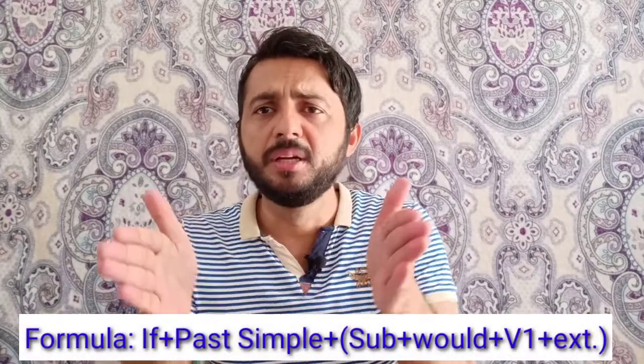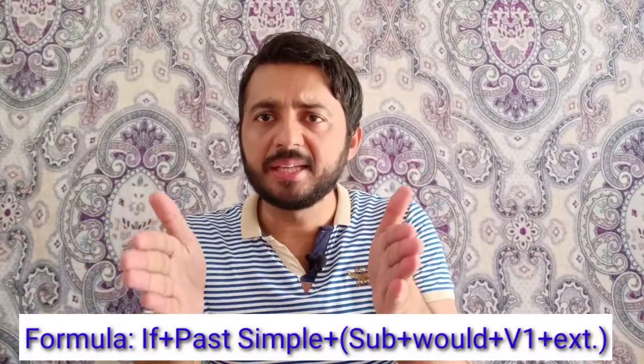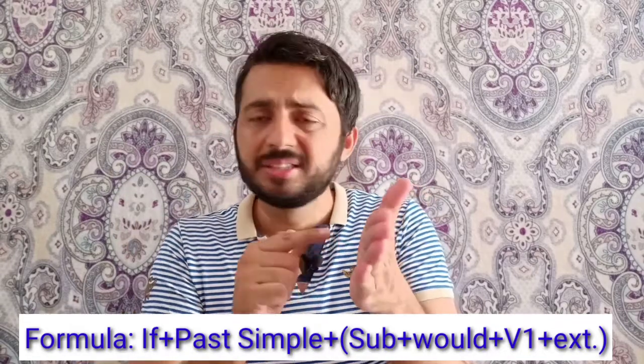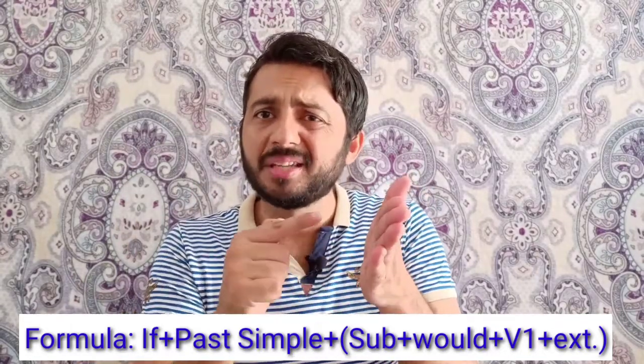Now let's get to the formula. Here you have if plus past simple, and after past simple the main clause will be constructed with this formula that you can see: subject plus would plus first form of the verb plus extension. So extension is the extended part after subject and a verb, whatever you use, either complementation, adverbial or object, anything which comes after verb phrase or subject, that is known as extension. So you use the main clause with this formula: subject plus would plus first form of the verb plus extension.